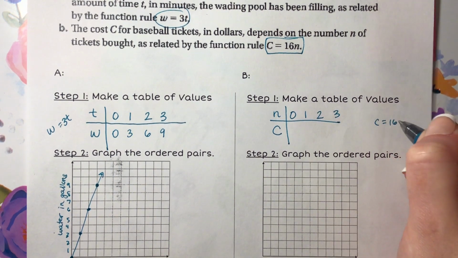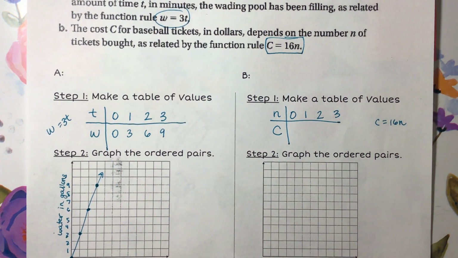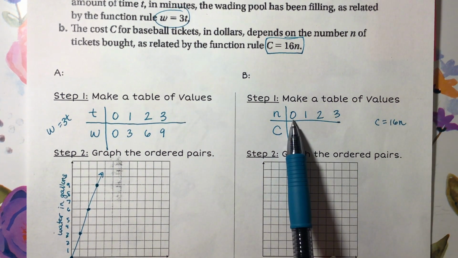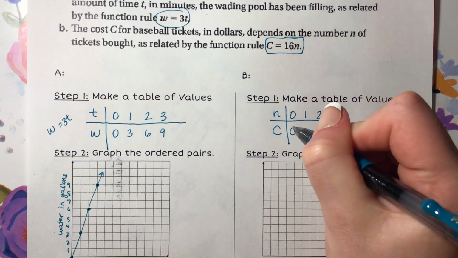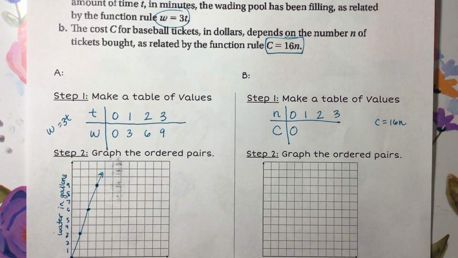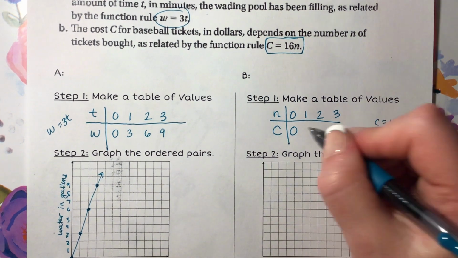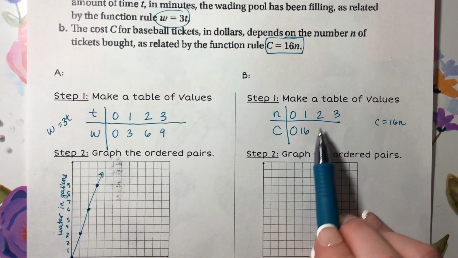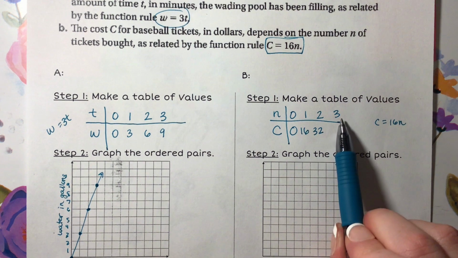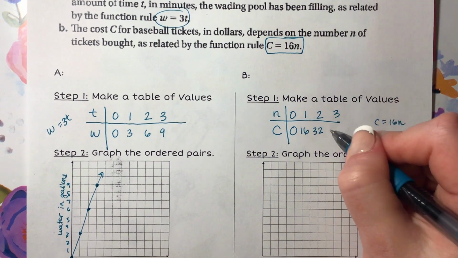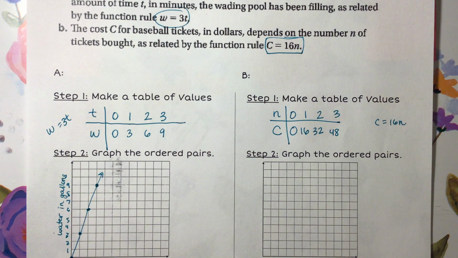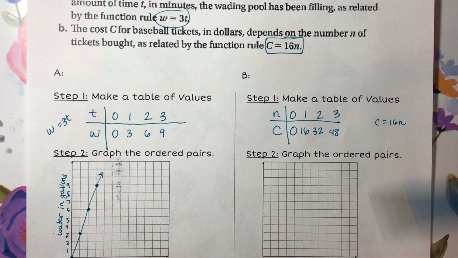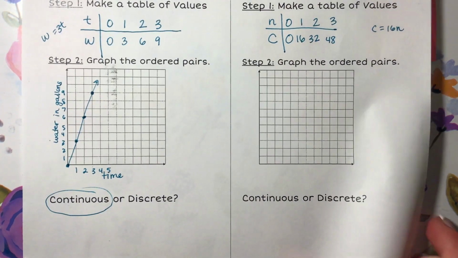My equation is C is equal to 16N. So the cost is going to be 16 times N. Well, if N equals 0, if I buy no tickets, then it's going to cost me nothing. If I buy 1 ticket, it's going to cost me $16. If I buy 2 tickets, it will cost me $32. And if I buy 3 tickets, it's going to cost me $48. So now I have my coordinates: (0, 0), (1, 16), (2, 32), (3, 48). I am ready to start graphing.